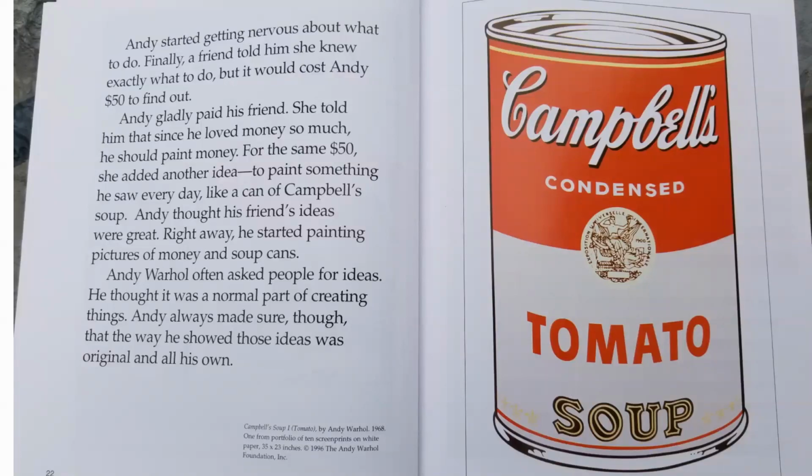She told him that since he loved money so much, he should paint money. For the same $50, she added another idea: to paint something he saw every day, like a can of Campbell's soup. Andy thought his friend's ideas were great. Right away, he started painting pictures of money and soup cans. Andy Warhol often asked people for ideas.